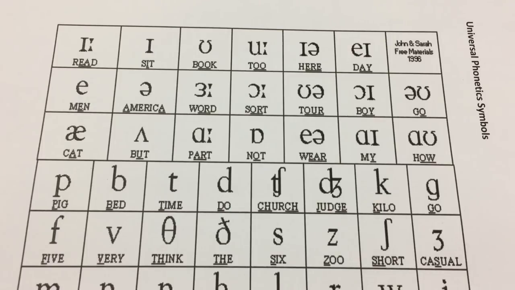So what is phonetics? Phonetics are the symbols that represent the sounds of a language. You can use phonetics to write or to represent any language in the world.